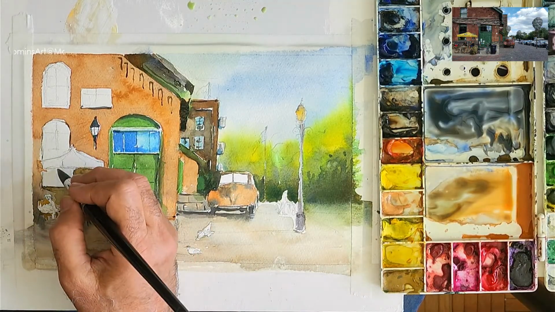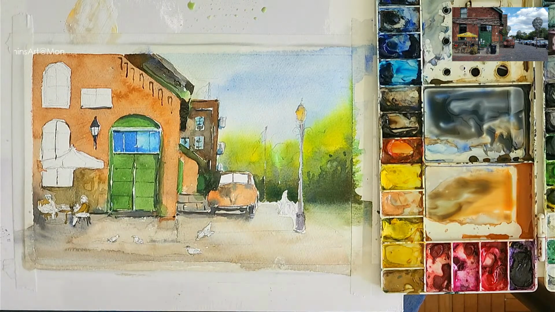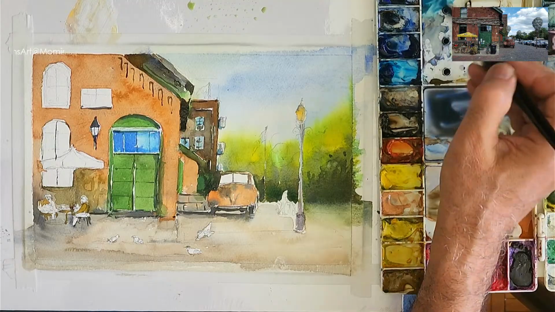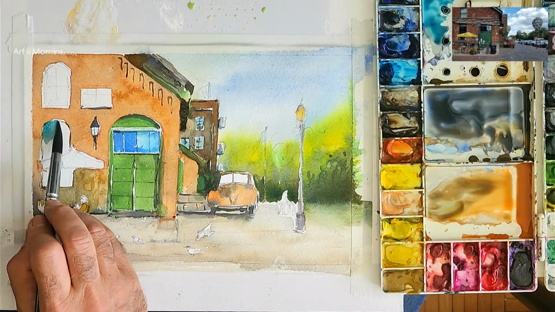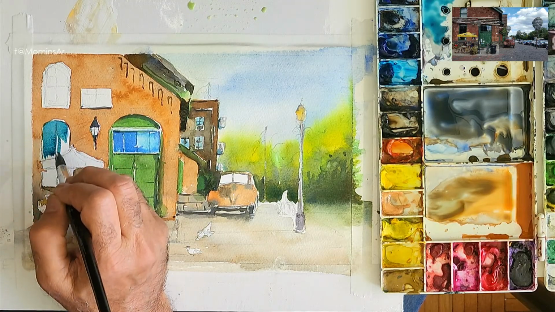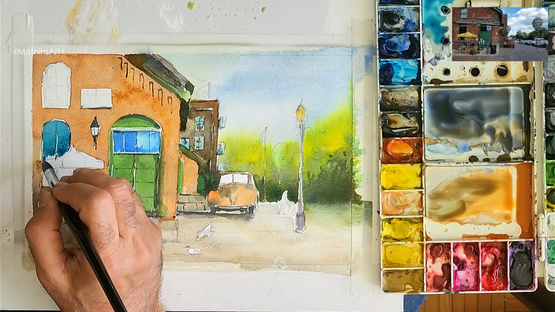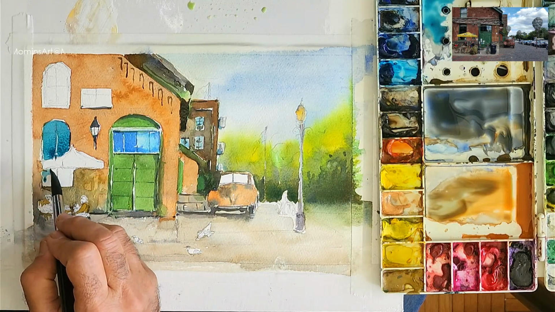Now I'm going to work on these windows. Let's put some Prussian blue here on these windows. Actually, you have to be careful because this is the canopy, right?